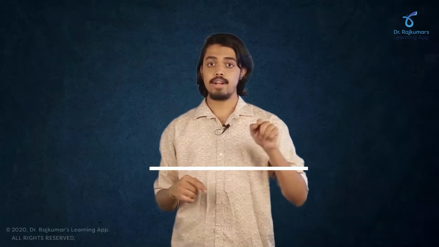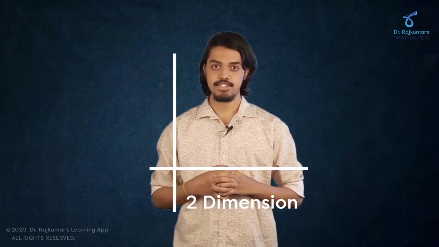Now, consider the one-dimensional line. Now let us draw another line perpendicular to the one-dimensional line. We get two lines that are perpendicular to each other. Now consider the space. This particular space between these two lines is known as two-dimensional space.